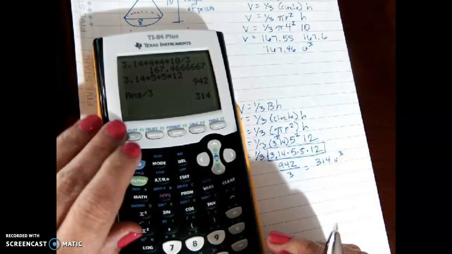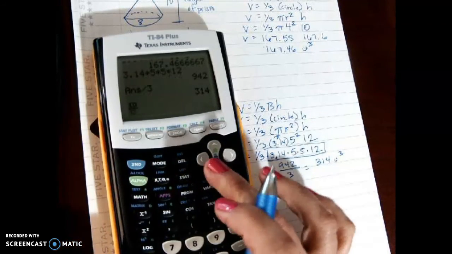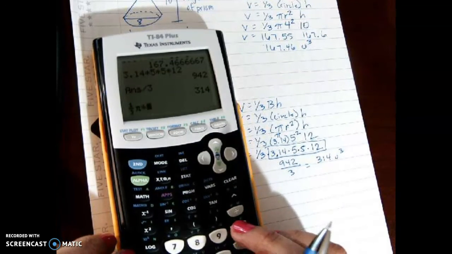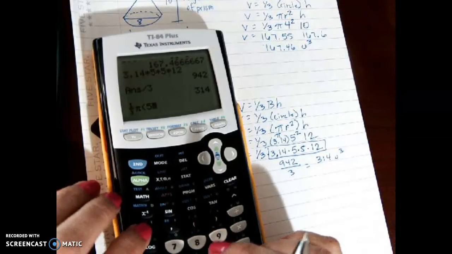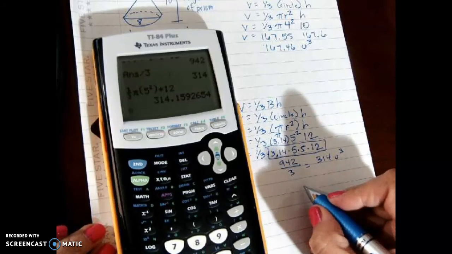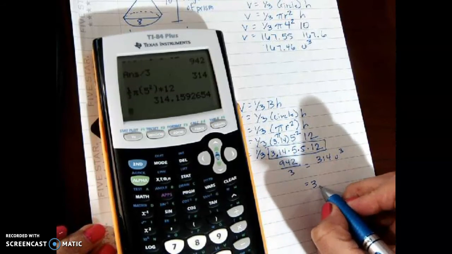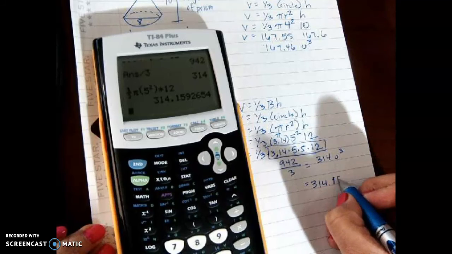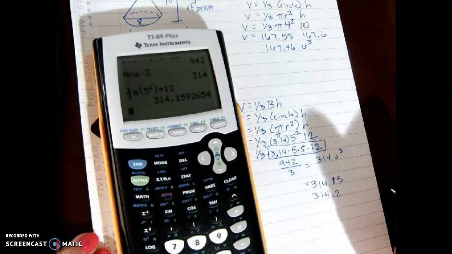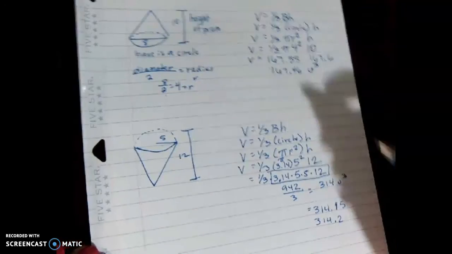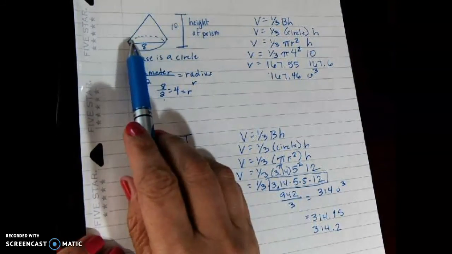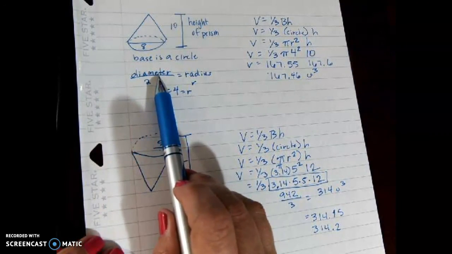Or you can put all of this in your calculator using pi. Alpha y equals 1/3 second pi 5 squared times 12. And we get a little bit bigger on a decimal, but it's still going to equal about 314. So the only difference between these two cones is that this one gave a radius, so it's going to stay the same. This gave the diameter, and when we are given the diameter, we divide it by 2 to get the radius.